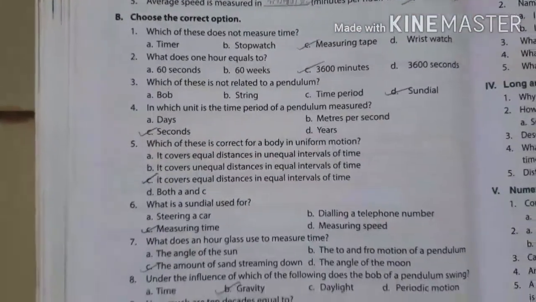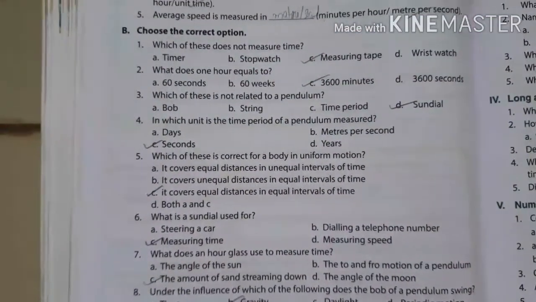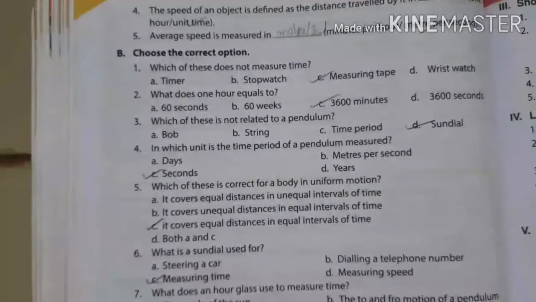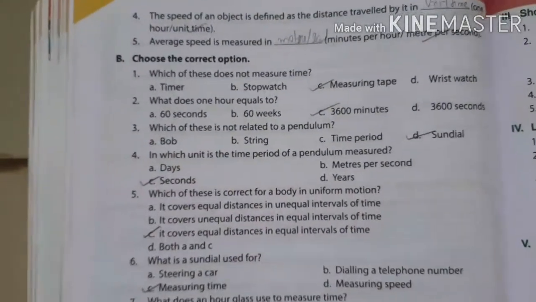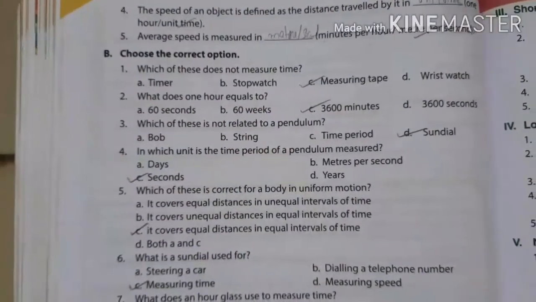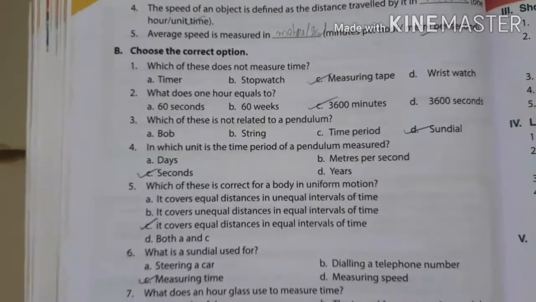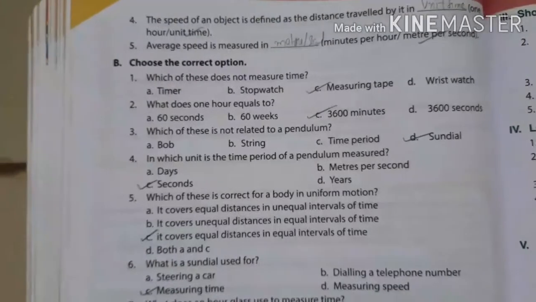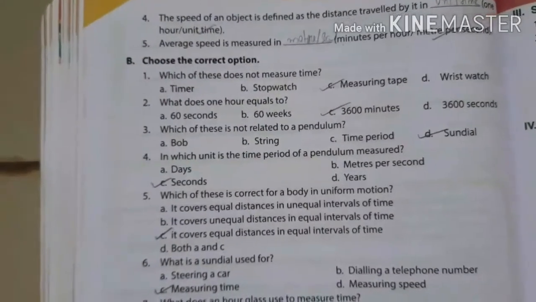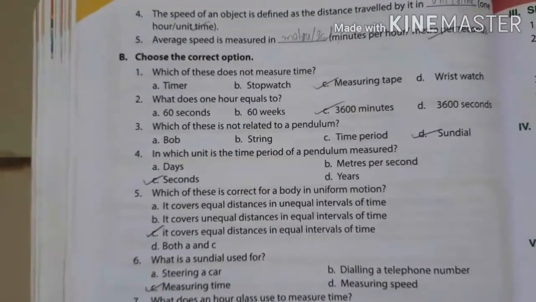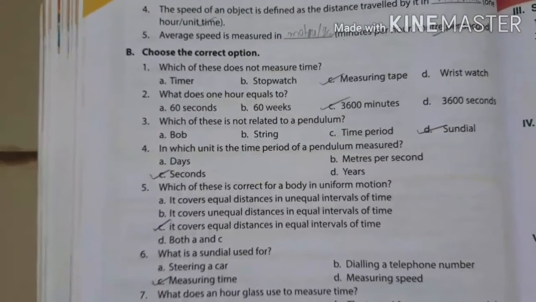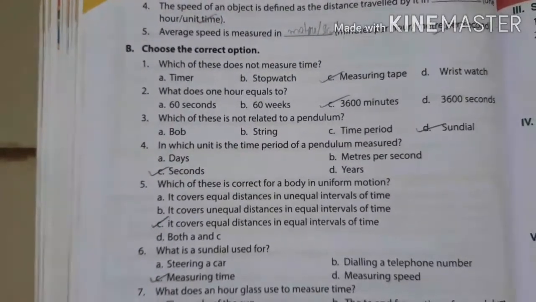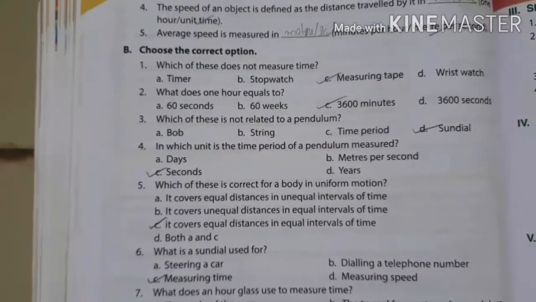Now choose the correct option. Which of these does not measure time? The answer is measuring tape. What does 1 hour equal to? It is equal to 3600 minute. That is 60 into 60, 3600. Which of these is not related to a pendulum? That is sundial. In which unit is the time period of pendulum measured? It is measured in seconds.